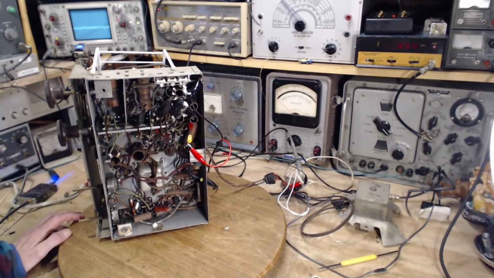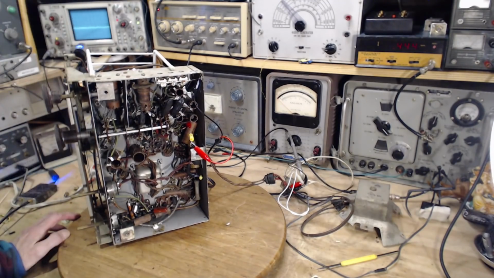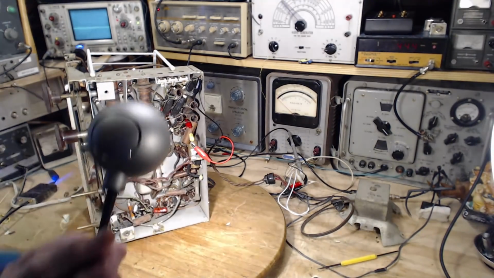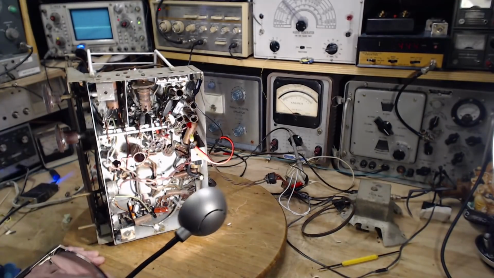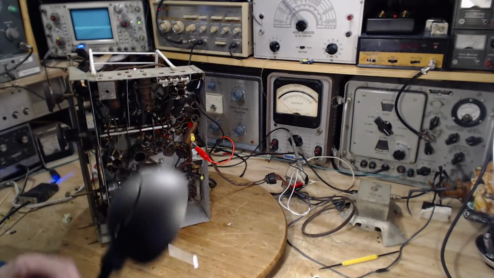Flipped onto the wrong thing again. No, it's definitely 8 with a green wire.